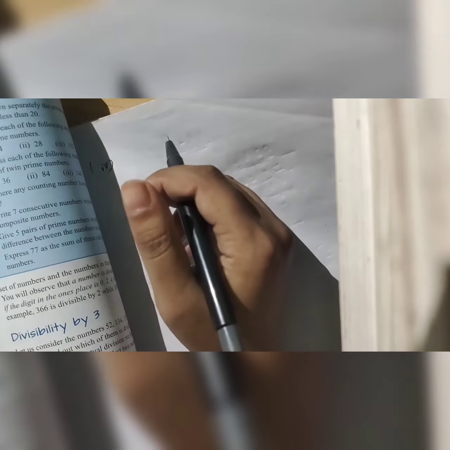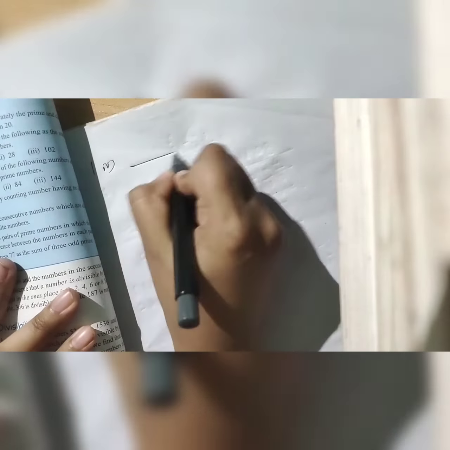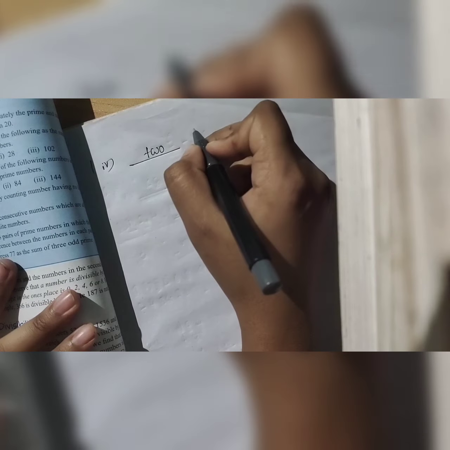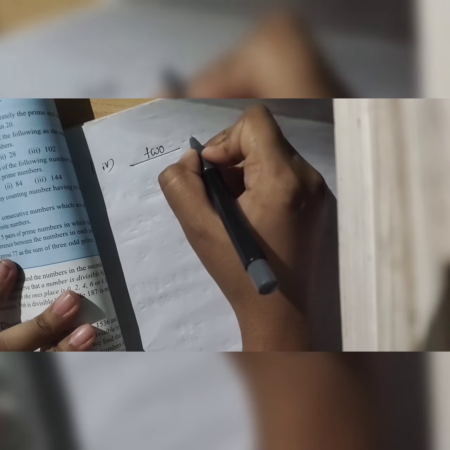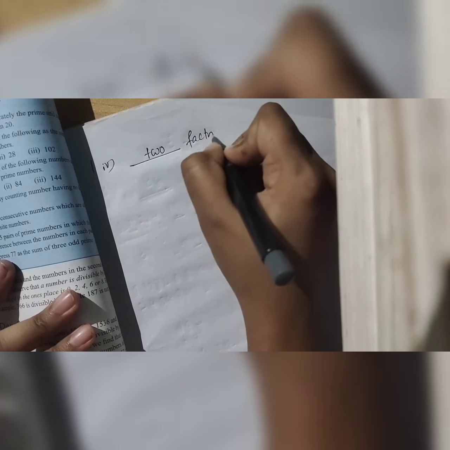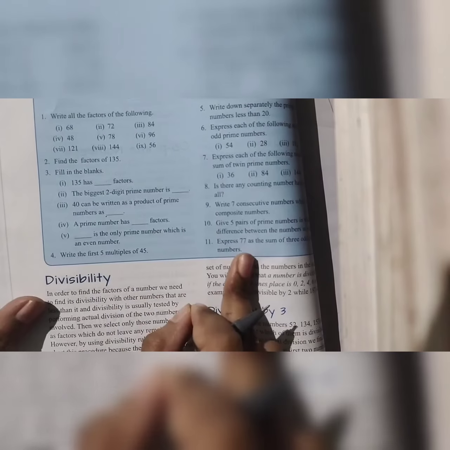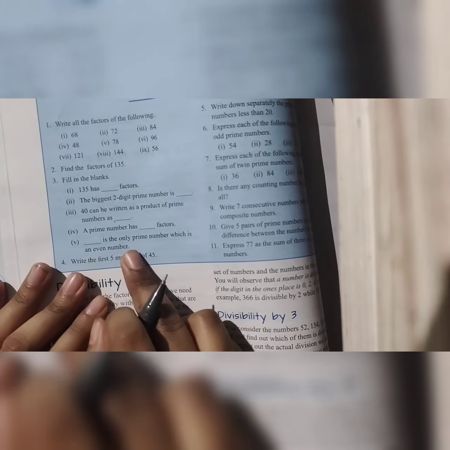So we also know from the definition that prime numbers have only two factors, that is 1 and itself. So here the blank should be filled by two factors, isn't it? A prime number has dash factors. We know that a prime number has only two factors, 1 and itself. And the next question is, dash is the only prime number which is an even number.